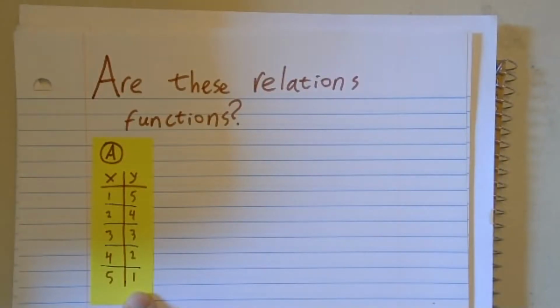But to be a function, I have to check, does each input have exactly one output? And you may want to pause this video each time I put one of these up and make your own decision before you hear, so you can check your intuition and see if you're right.